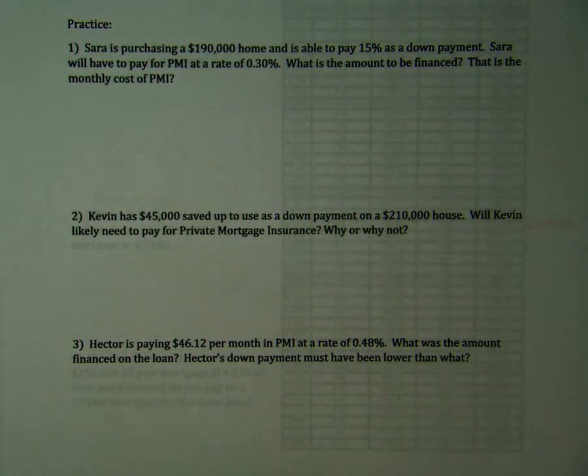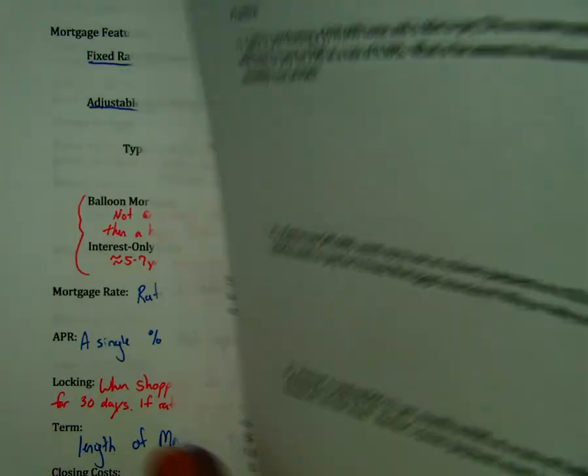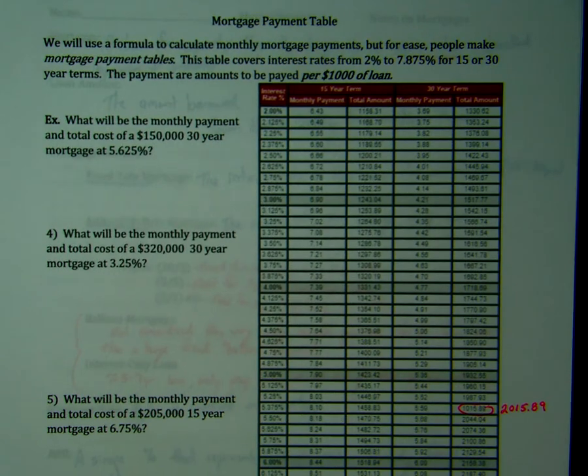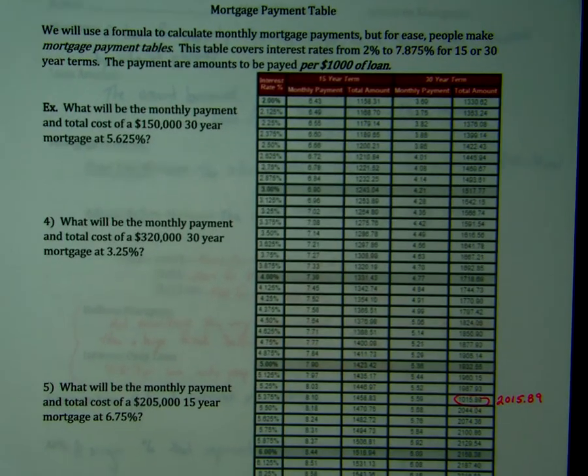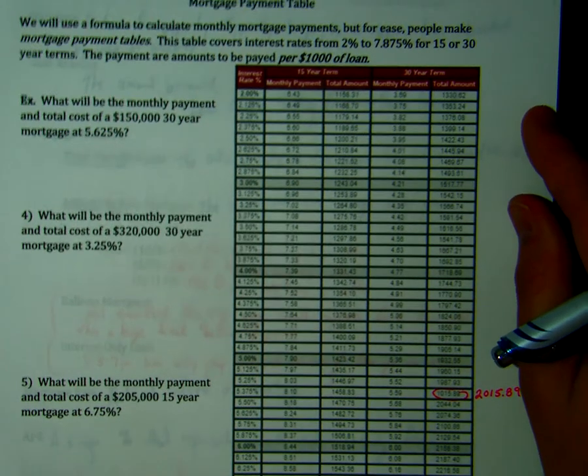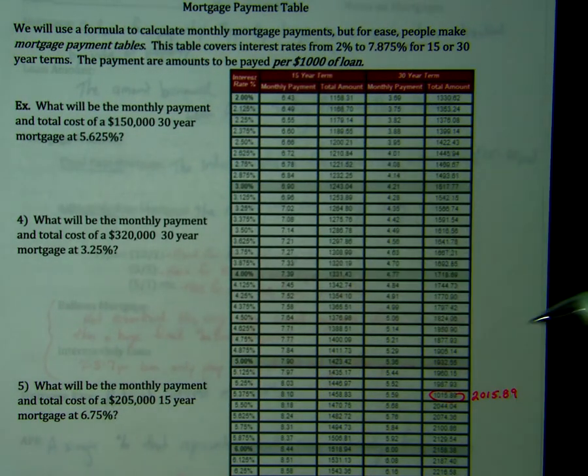Okay. So the last thing I want to do before we do all these calculations by hand, which is what we're probably going to be doing next time, is looking at what people actually do most often, because people aren't usually sitting in their office doing algebra. They use something called a mortgage payment table. So here's an example mortgage payment table.